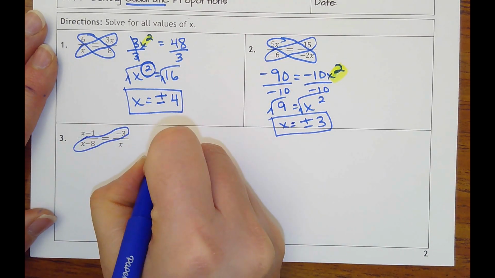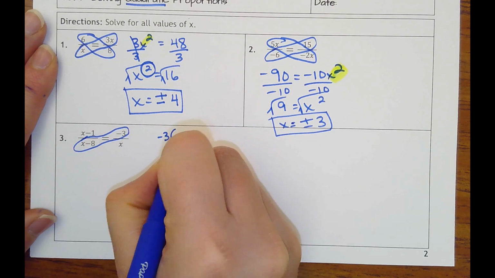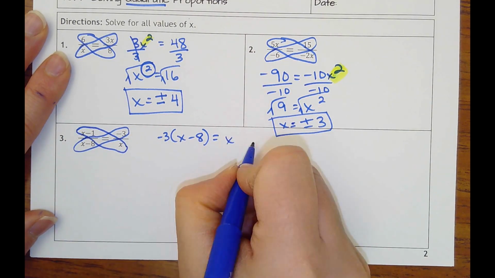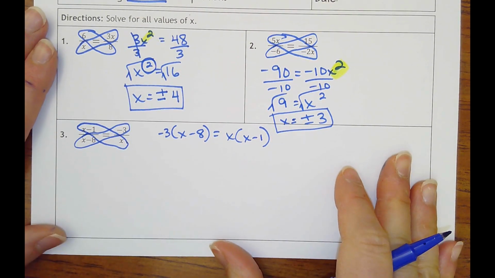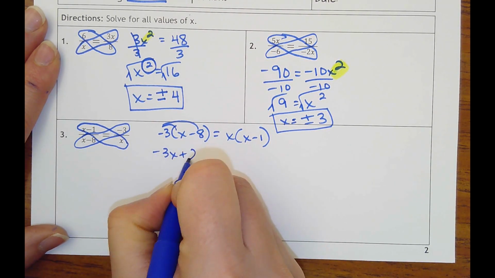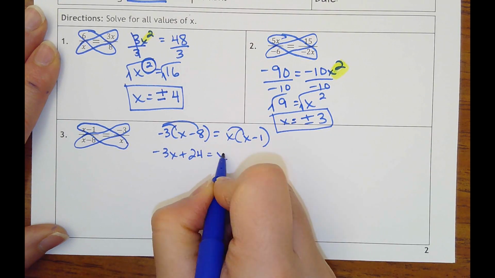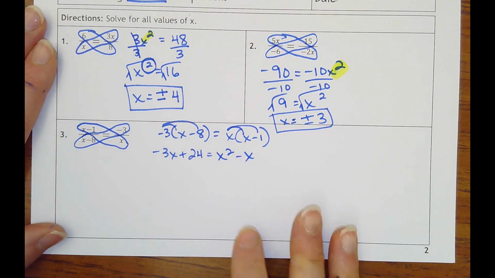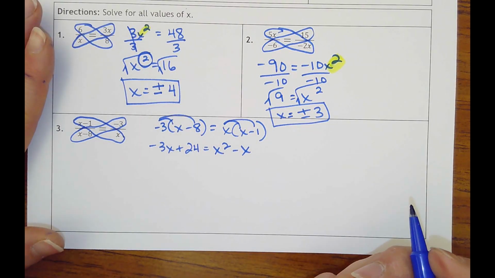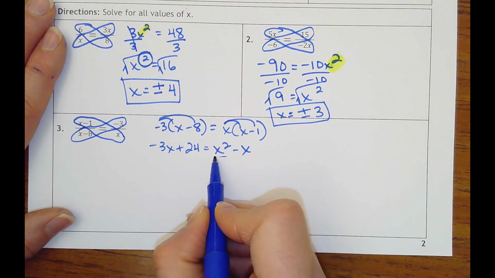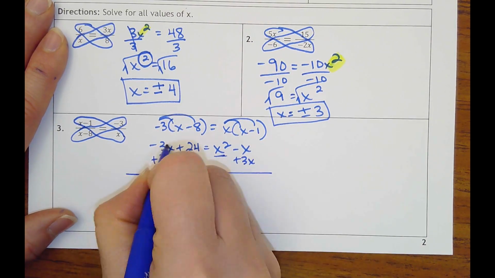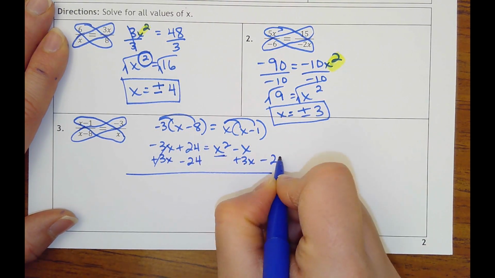All right, and the very last one. Negative 3 times x minus 8 needs to equal x times x minus 1. A little bit more work to do in this one. Distribute first. So it'd be negative 3x plus 24 equals x squared minus x. So now I'm going to have a trinomial because I see an x squared and I see x terms that won't go away. So since my x squared is positive where it's at, I'm going to move everything over to the right to get it set equal to 0 so I can factor.